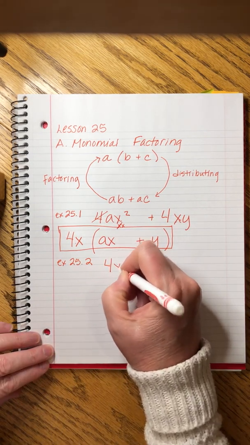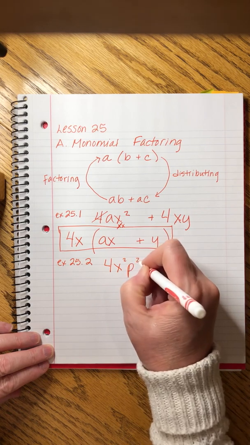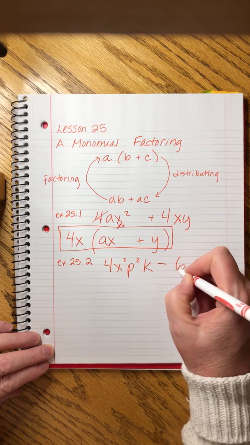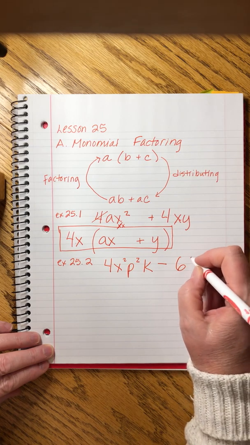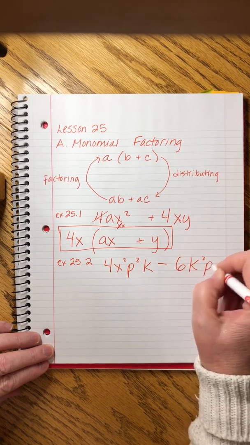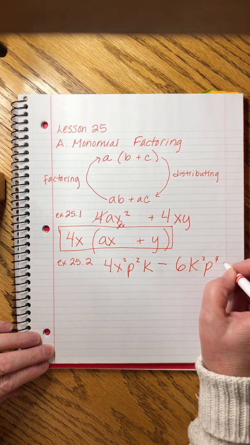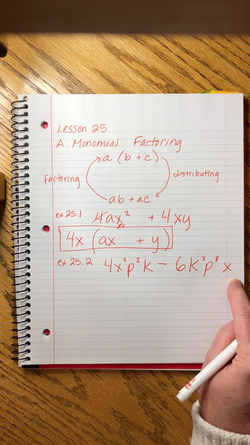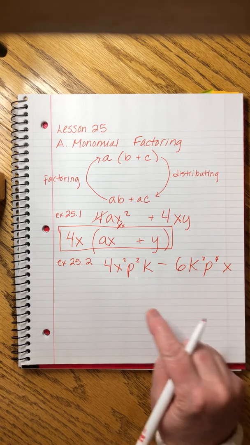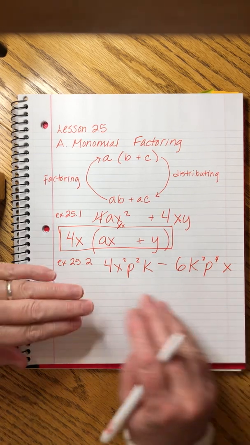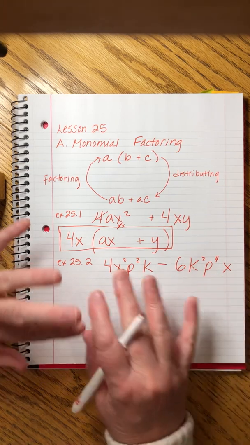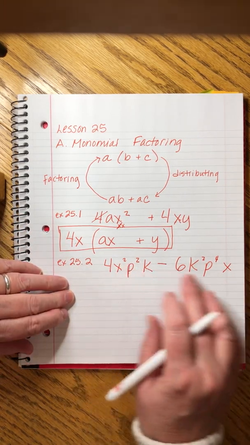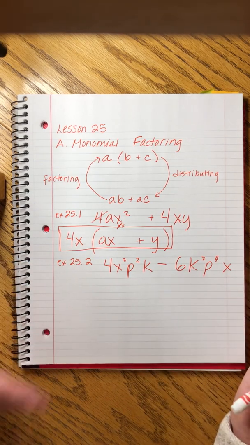4x squared p squared k minus 6 k squared p to the 4th x. Again, these are a lot easier if we keep them in alphabetical order. We can do it this way, but it just introduces drama. So as I'm copying the problem out of the book, I prefer to get these guys alphabetical. So this one's completely backwards, this one's fine. All right, but we do the same thing.